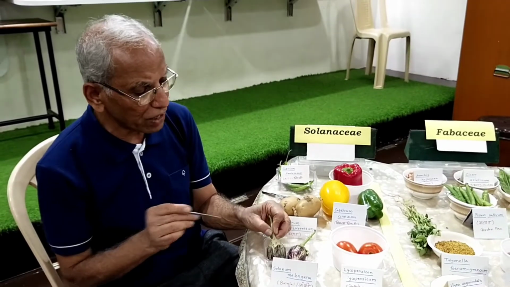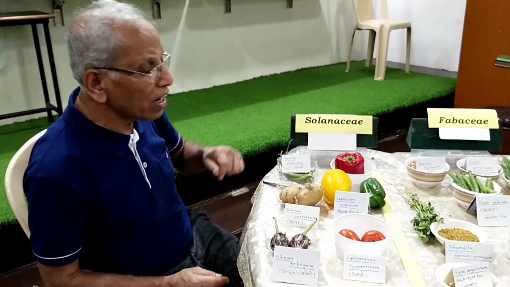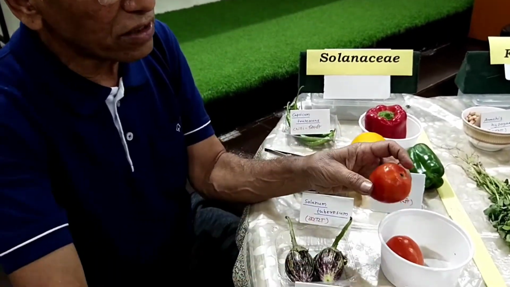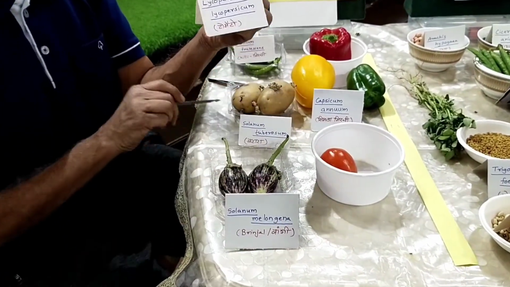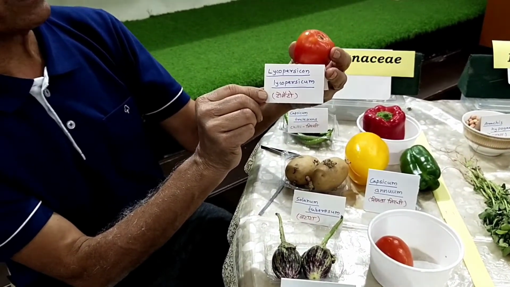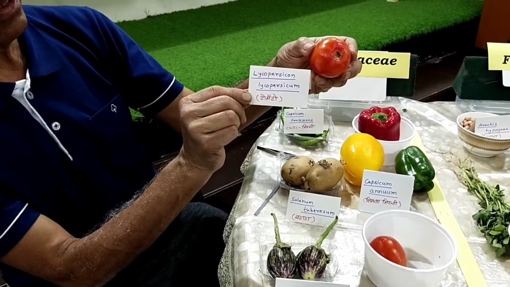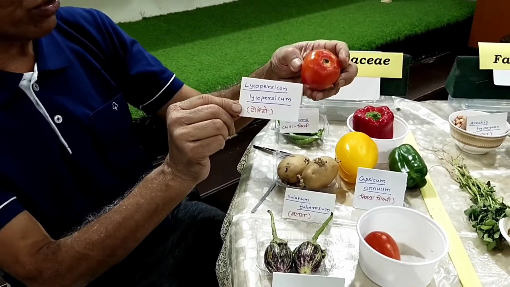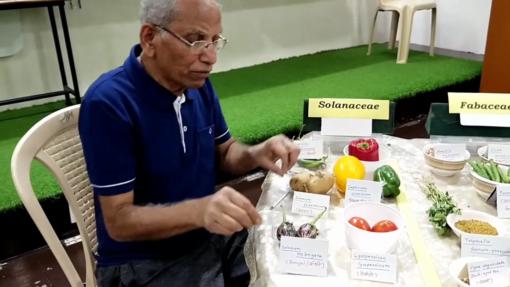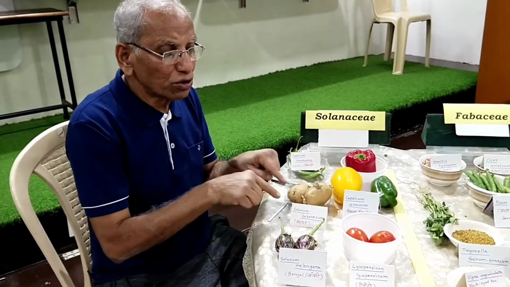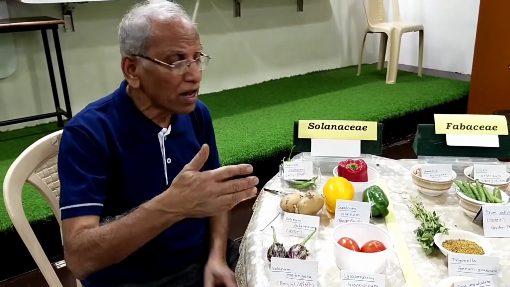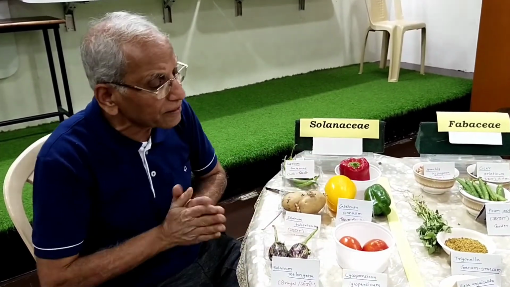The brinjal, very common. Here you have now tomato. Even tomato belongs to the Solanaceae family. And see the scientific name, Lycopersicon lycopersicum. That's tomato. Genus is different. So you have these two belonging to the Solanum genus. This is a different genus. So within a family there may be many genera, and within a genus there can be species.